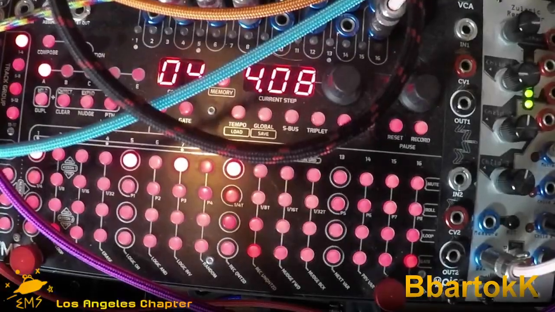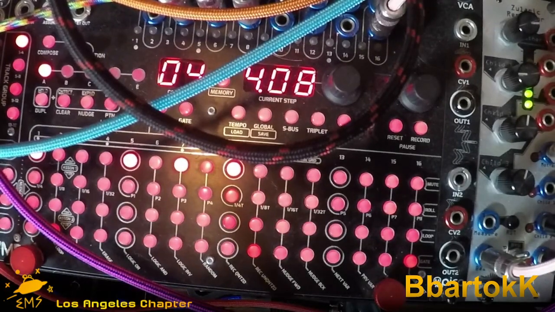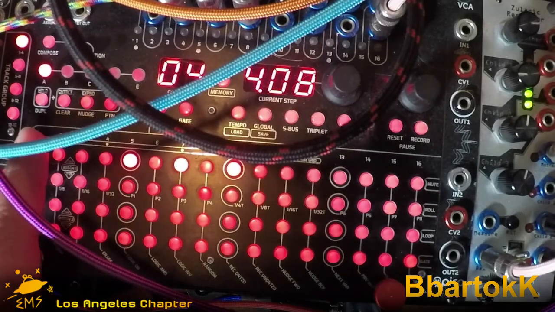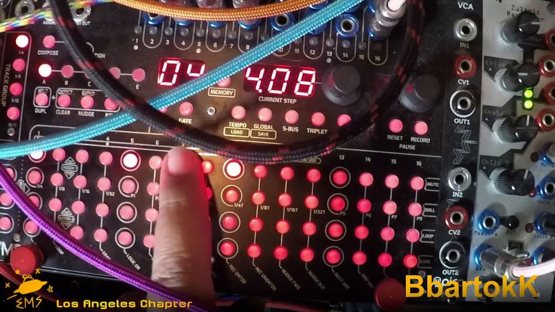So pretty simple. You just follow the pattern. So we have a bass drum on beats 1, 2, and 3. So on the Metron, that's lights 1, 2, and 3.